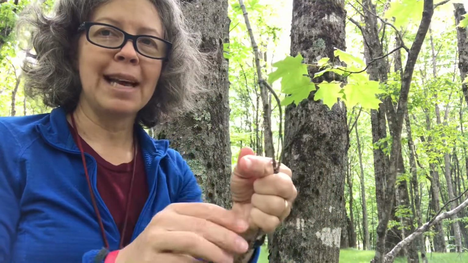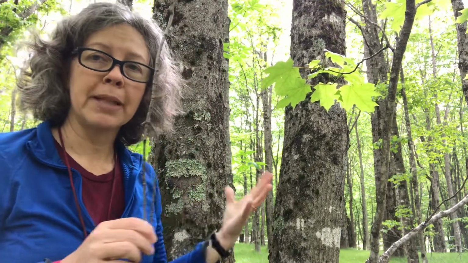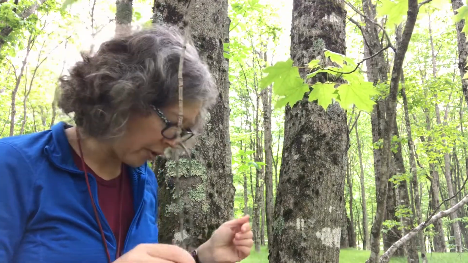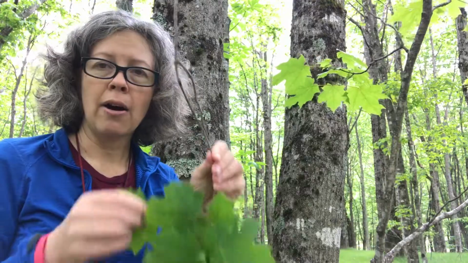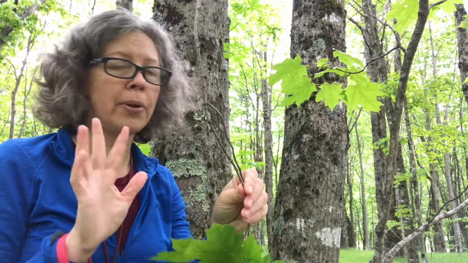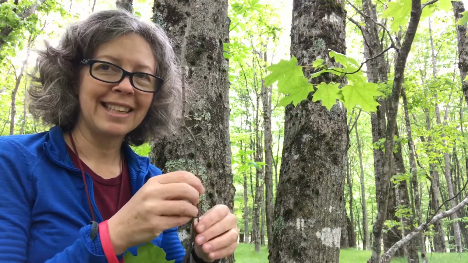It would be very difficult to tell them apart, except that sugar maple does make quite a large tree. This is not an especially large one here in the southern Appalachians, but they can get quite large. And Acer floridanum is a slightly smaller tree. Also, the backs of the leaves are glabrous on sugar maple, and they're fuzzy on Acer floridanum. So check the leaf backs to see if you've got fuzz.